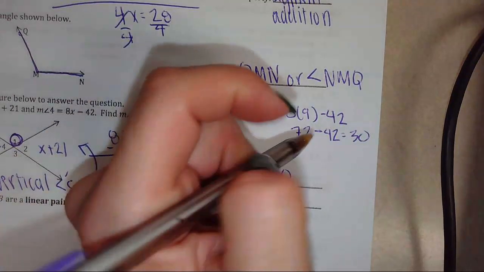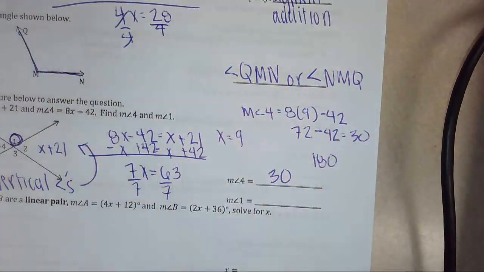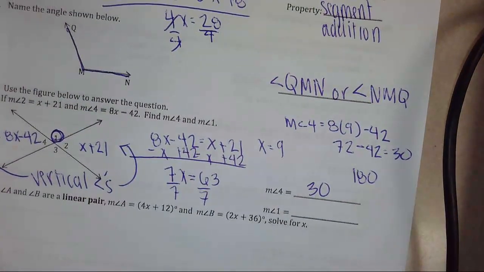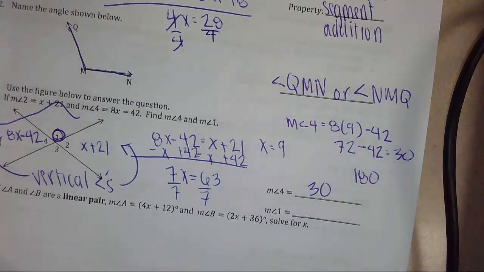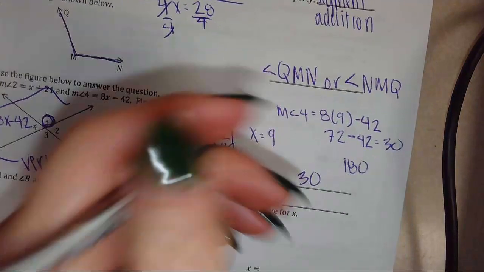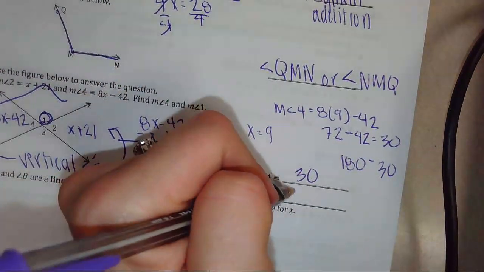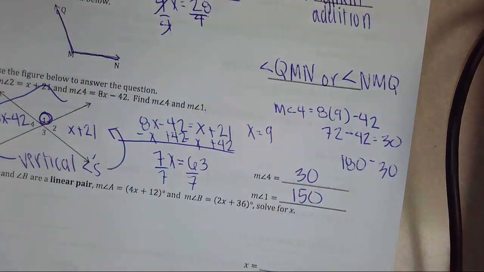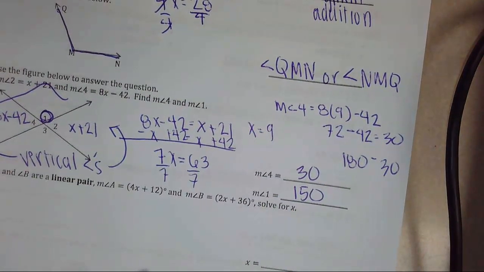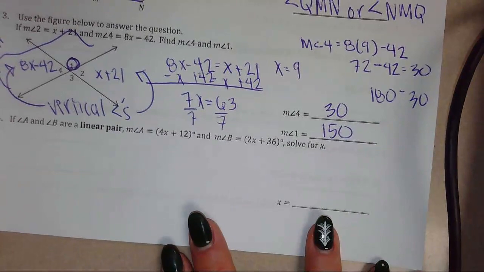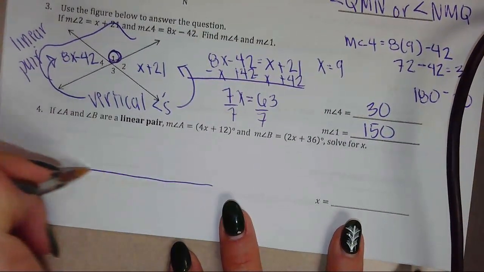So what I'm going to do is I'm going to do 180, because a straight line is 180, right? These two angles, linear pair. And I'm going to subtract 30, and I will get 150 degrees.